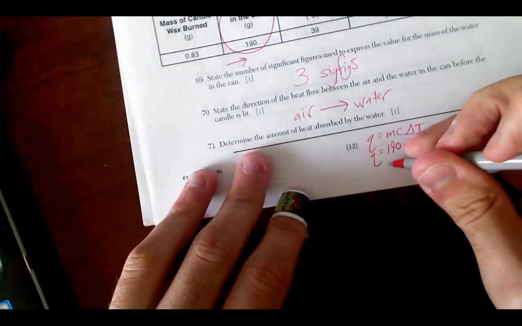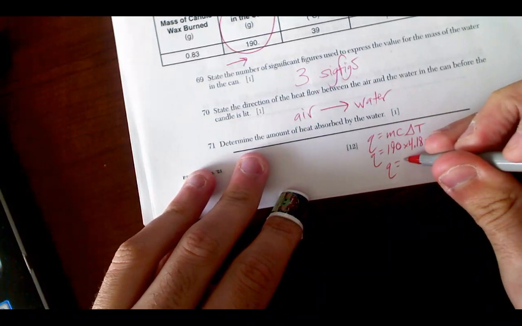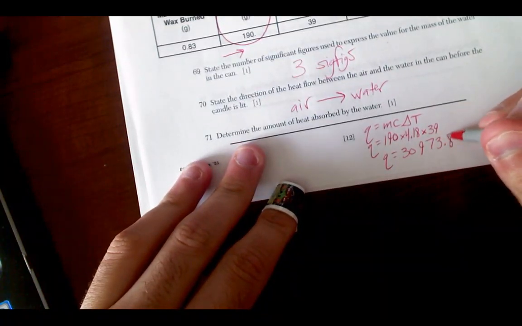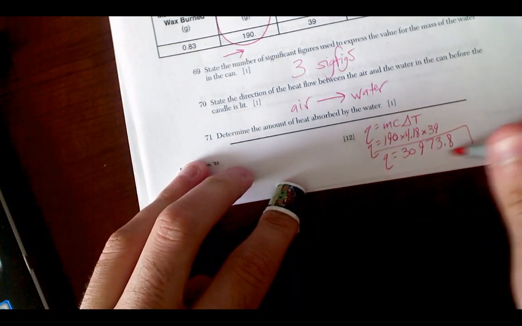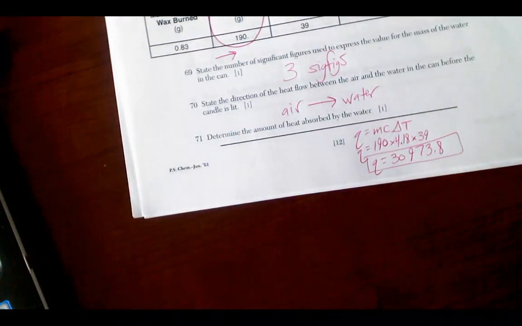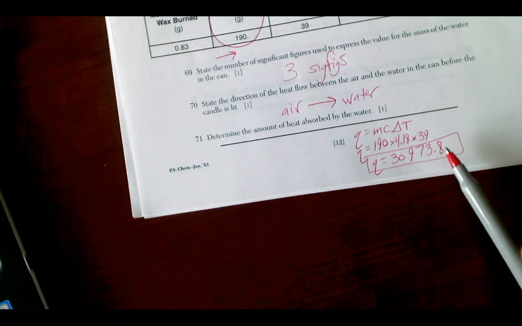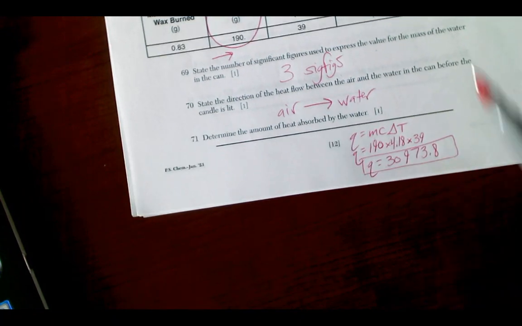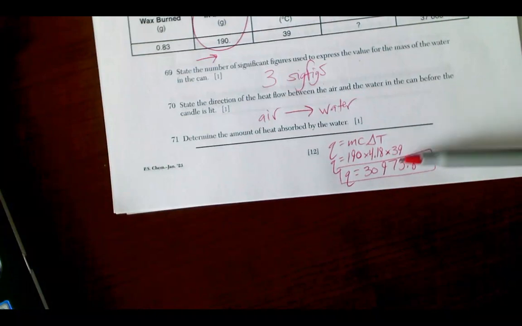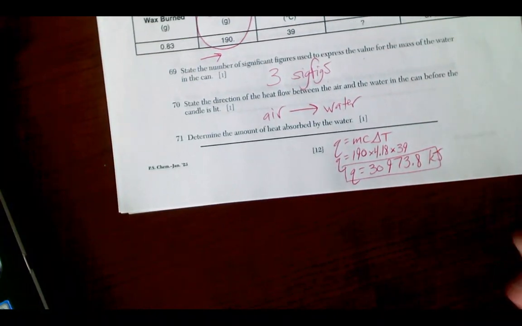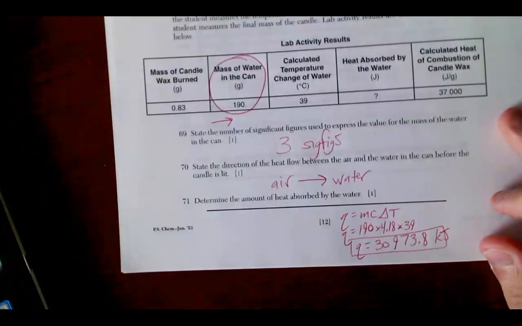It says this is going to be 30973.8. I'm going to leave it as that number. You could round it off. You want to do 30974 without work. It's not some long decimal. I'm just going to leave it exactly like that. And then anyone grading this test would know I knew exactly what I was doing. And if you want to write kilojoules as a unit, it's probably going to be printed on your answer key anyway. But that's how much heat you need to heat up water and change the temperature by 39 degrees if you had 190 grams of that water.